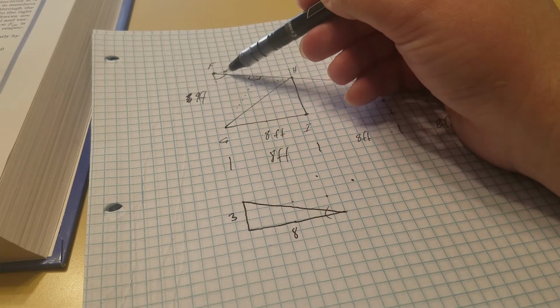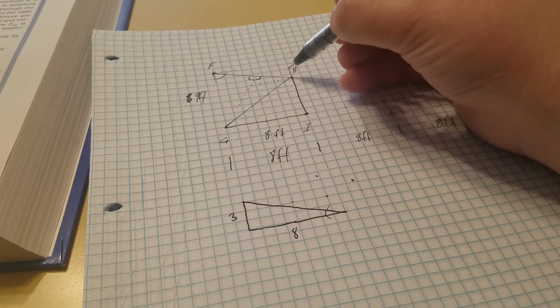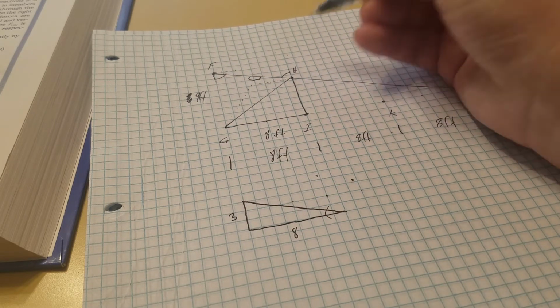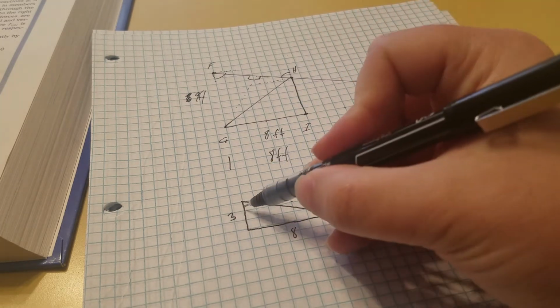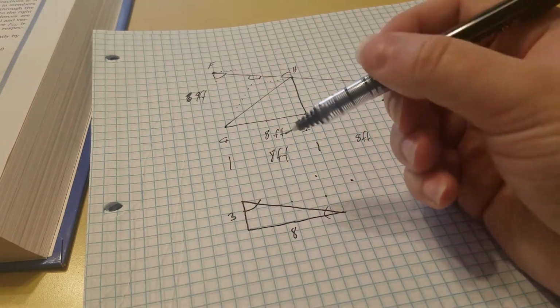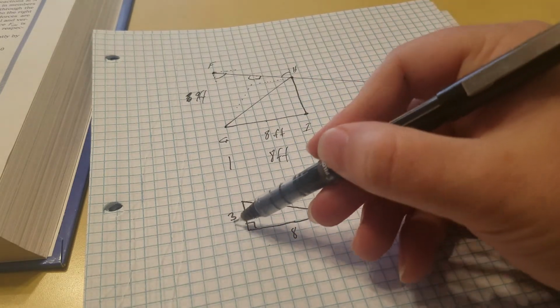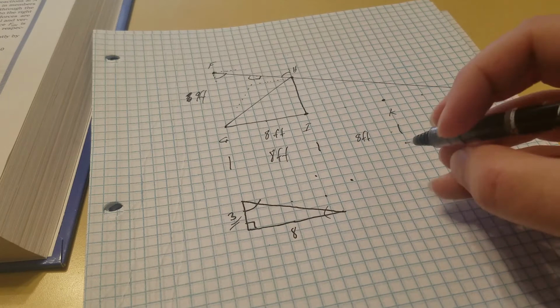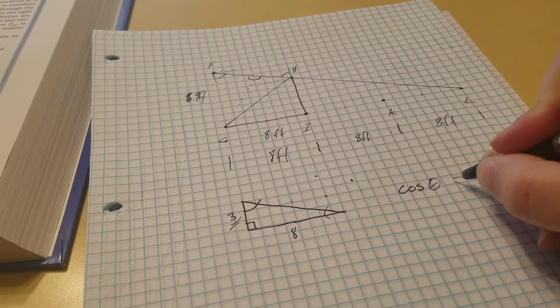So this angle that forms here is also this angle here, which is over here. So that would be 3 adjacent. Cosine of the thing I want to know.